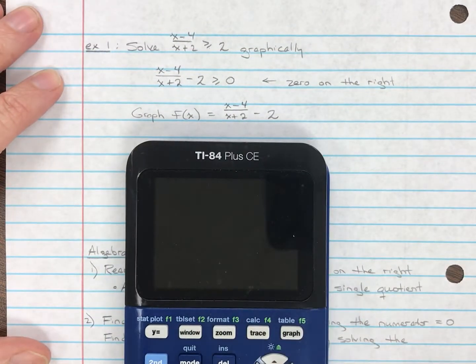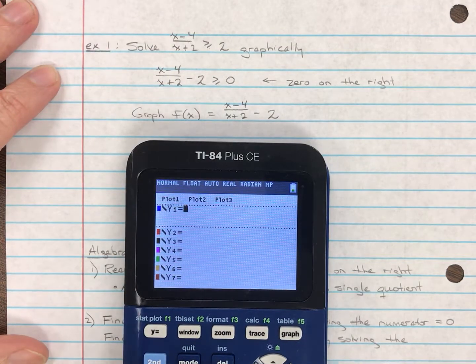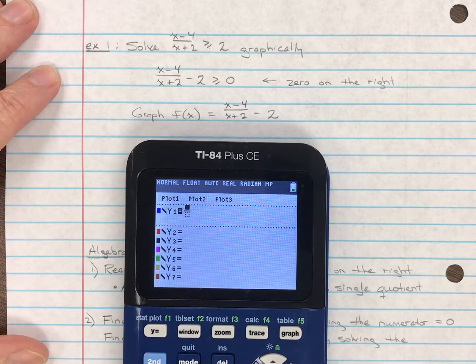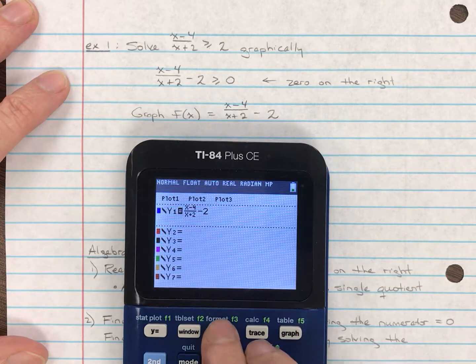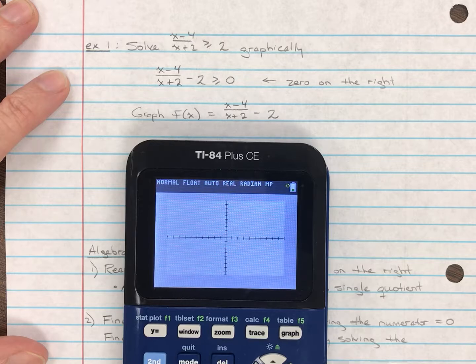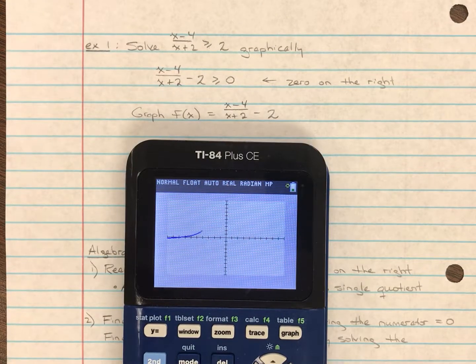I'll get my calculator out. I'm going to use my fraction bar, the numerator x minus 4, the denominator x plus 2, then subtract 2. Just in case, I'll set my window, since I'm not sure where things are at the moment. Okay, there you have it.